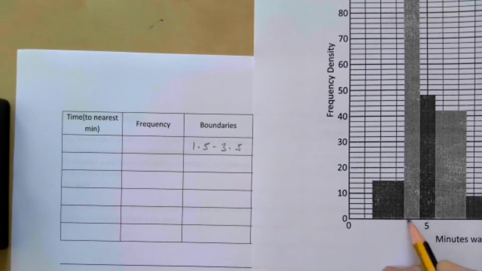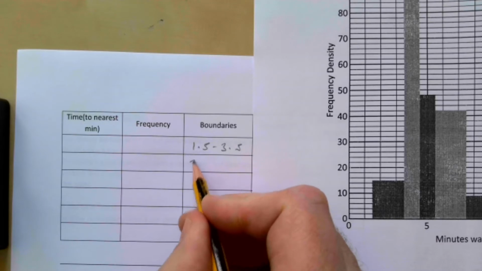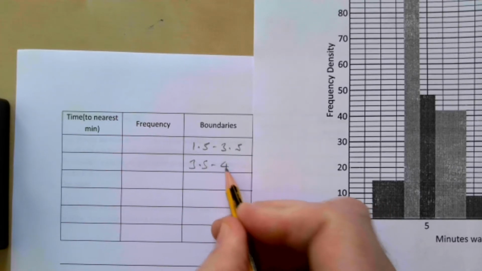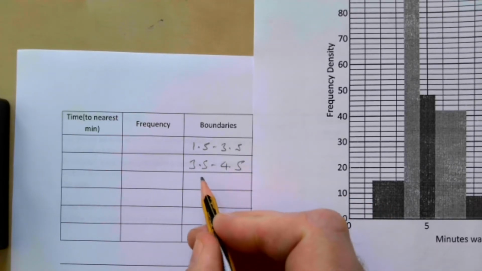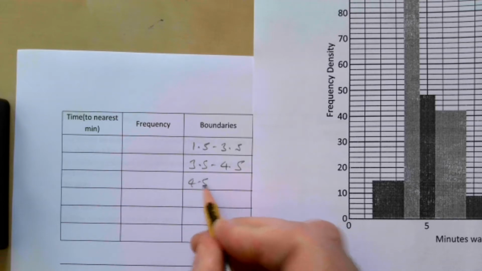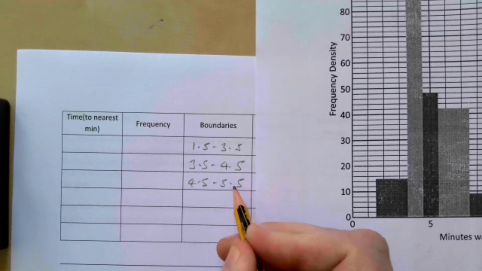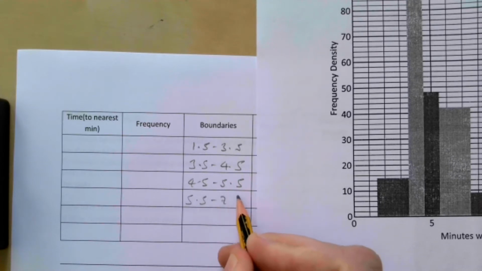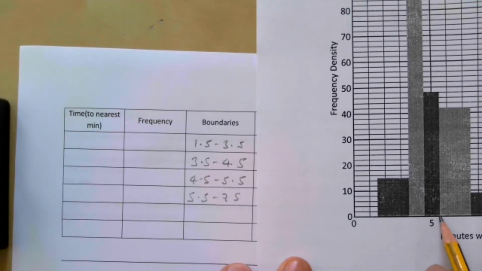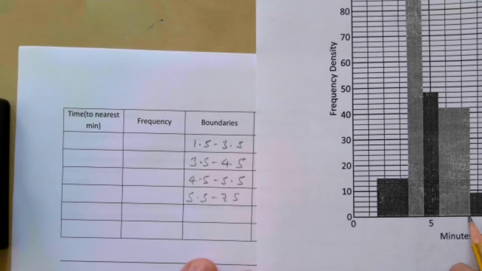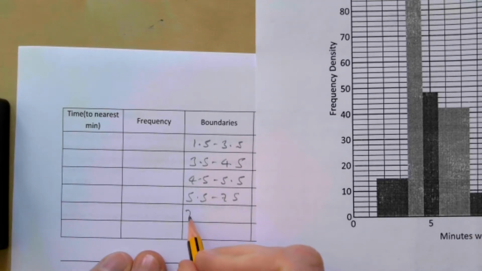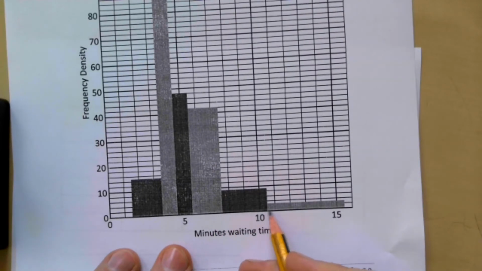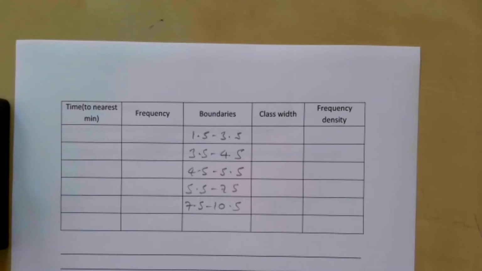This one is 1 wide, so it's going from 3.5 to 4.5. Next one, 4.5 to 5.5. Next one is 5.5 up to 7.5. I think you can just see it there. So there's your 5.5 and then 7.5. Then 7.5 to 10.5. You can't quite see that, you have to take my word for it. So it's this one here, and then our final one is 10.5 up to 15.5.